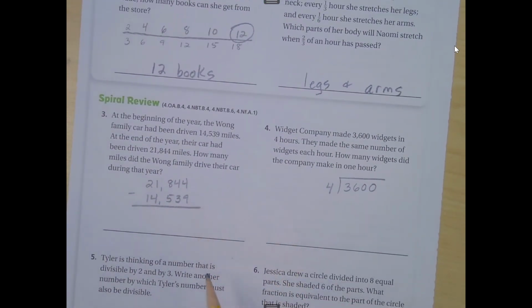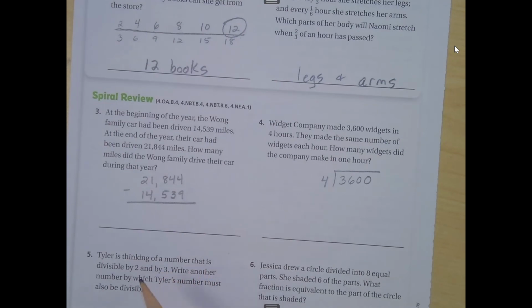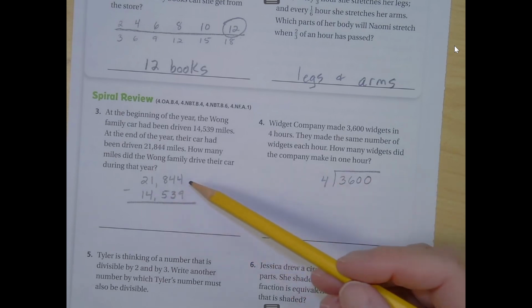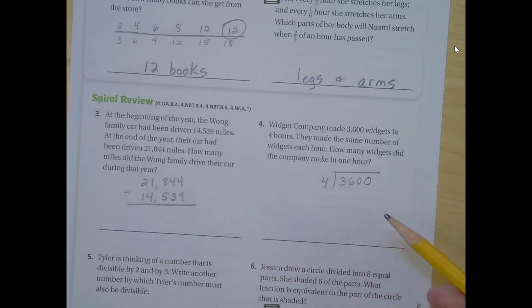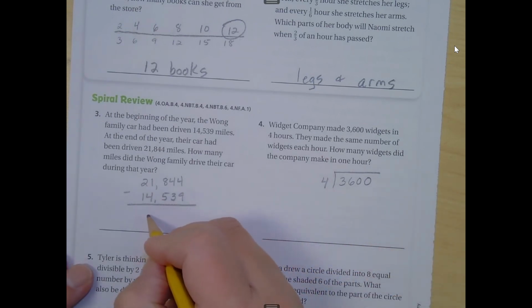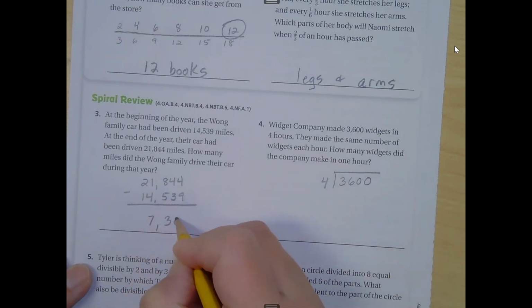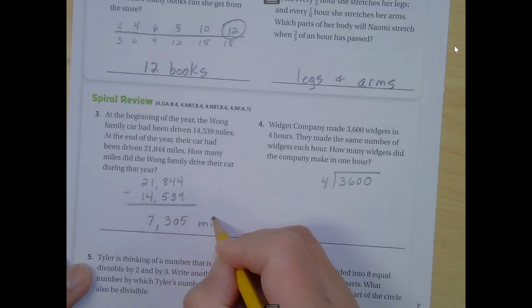At the beginning of the year, the Wong family car had been driven 14,539 miles. At the end of the year, their car had been driven 21,844 miles. How many miles did the Wong family drive their car during that year? Okay, so we're going to take the ending minus what they had at the beginning, and we will get 7,305 miles.